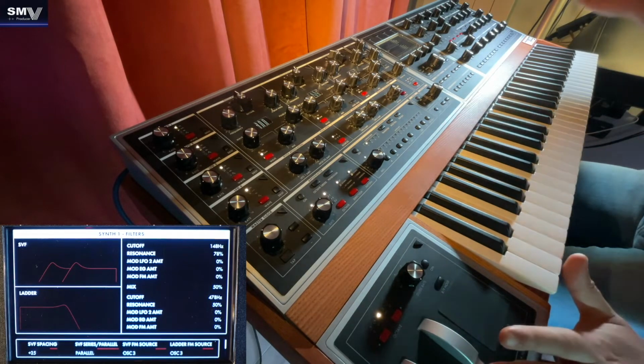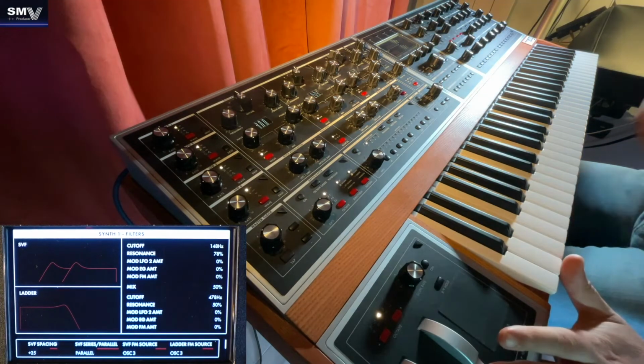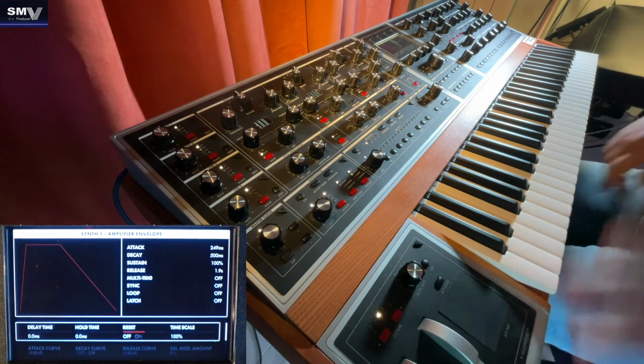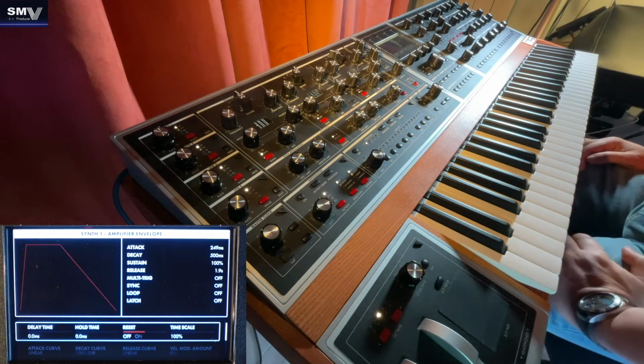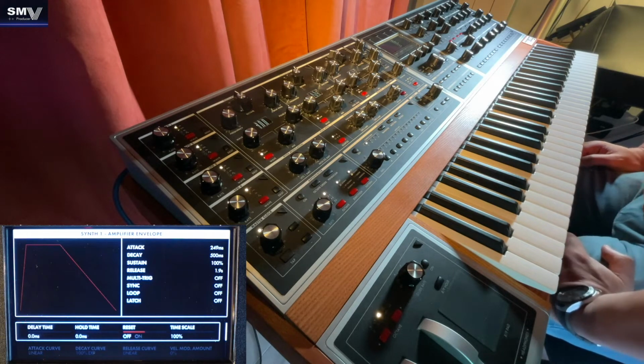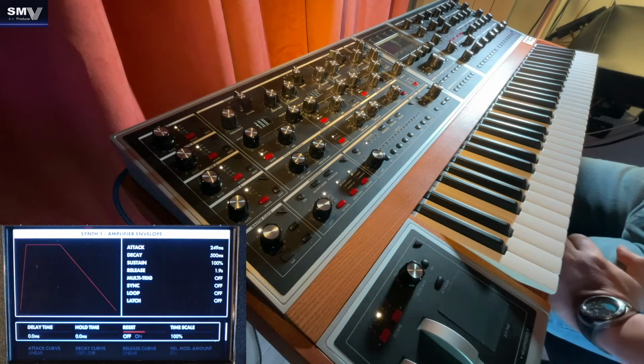I also want to tell you that there is no filter envelope modulation, and on the amplifier section I used an attack that is 249 and a release that is 1.9 second with full sustain.